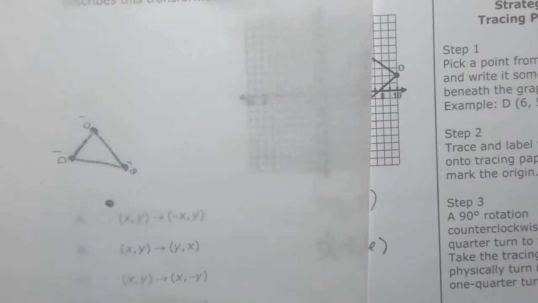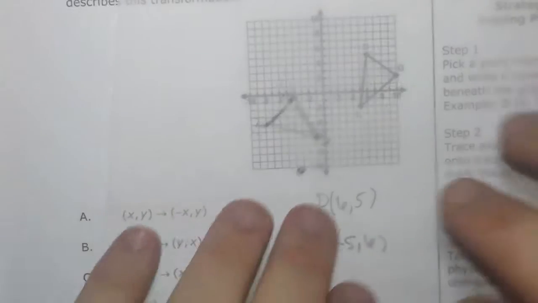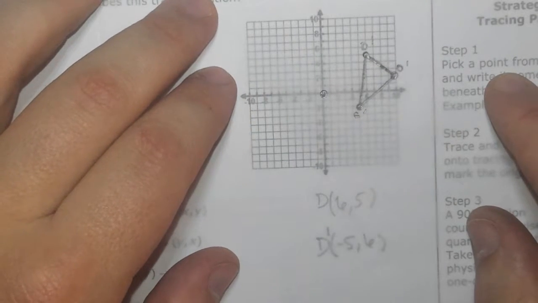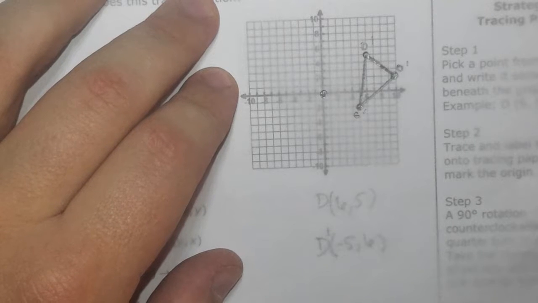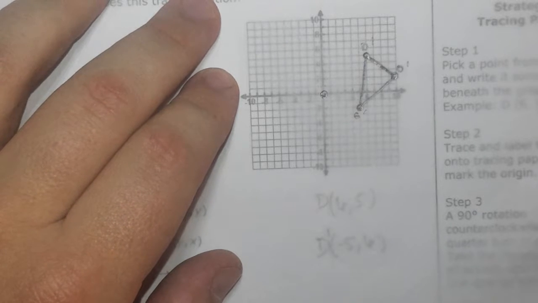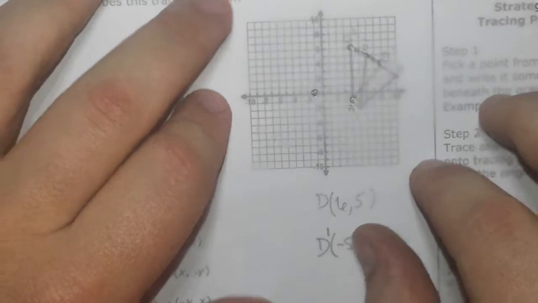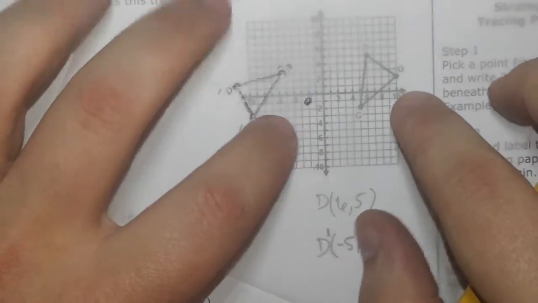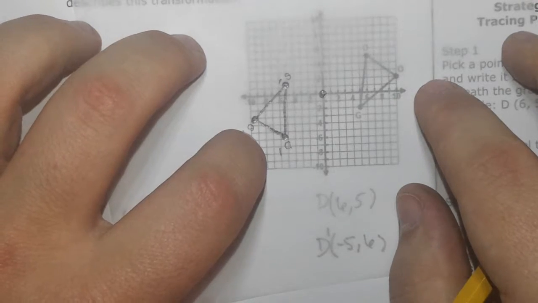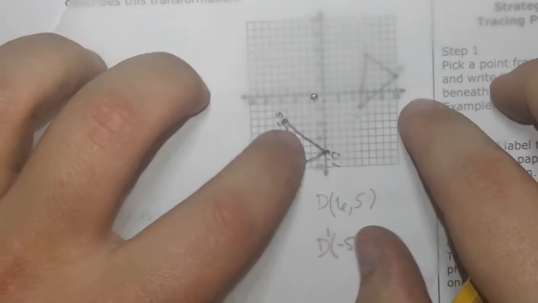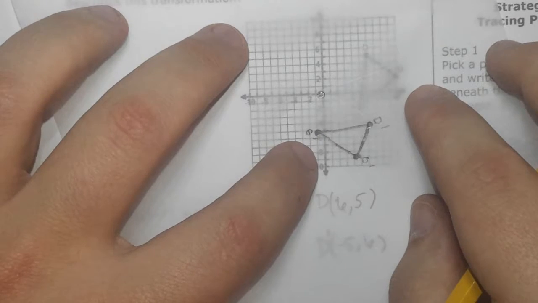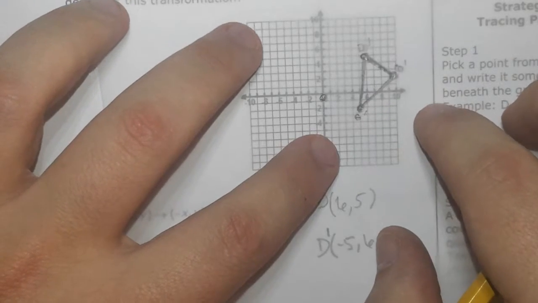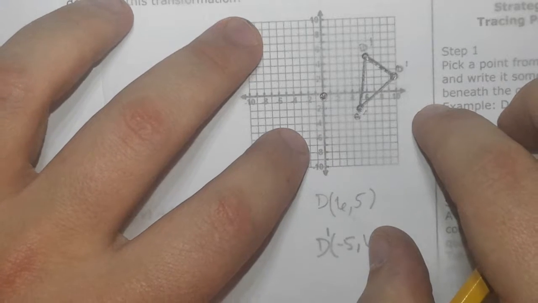Okay, and so that is how you use patty paper. For example, let's say I wanted to go 180. It wouldn't matter if I was going clockwise or counterclockwise because you'd end up at the same spot. But I would go 90 once, then I would go 180, then I would go 270, and then I could go 360, which would take me back to my original shape.